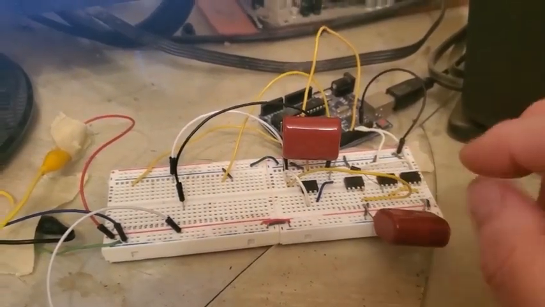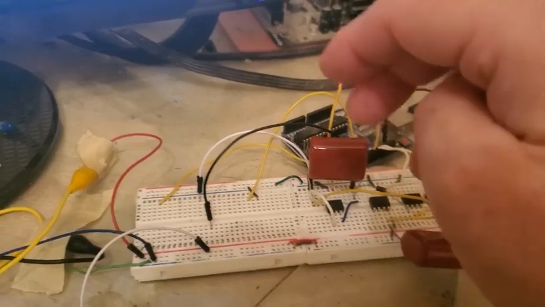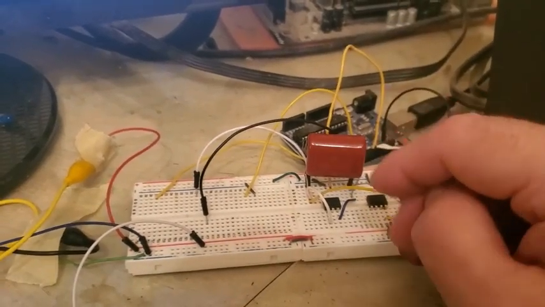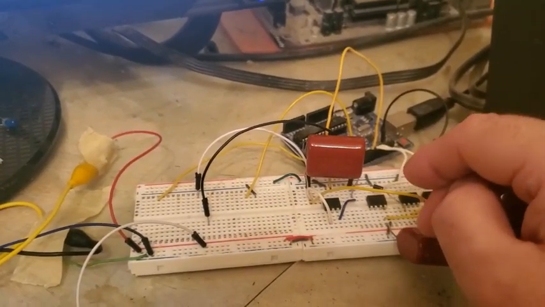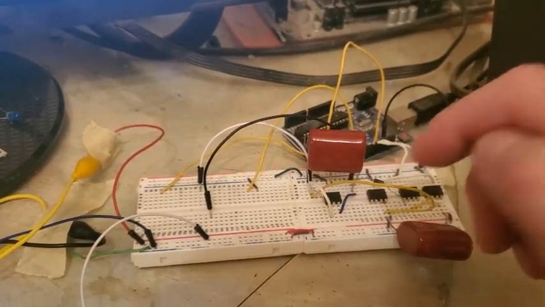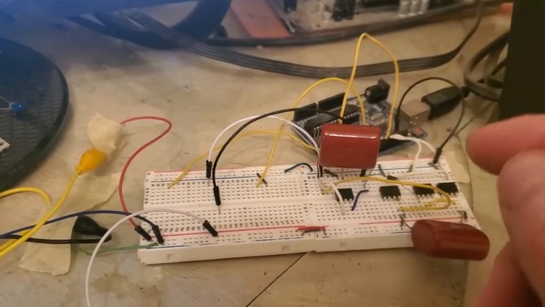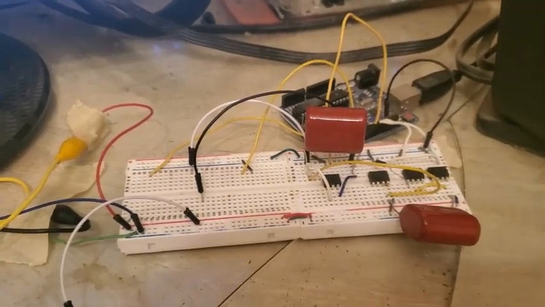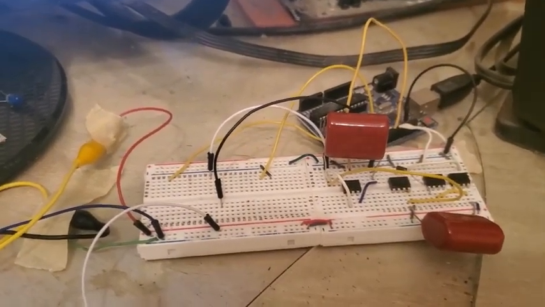Inductance L, resistance R, and capacitance C all factor into what your quality factor, or Q factor, is for things. Now, I'll just talk a little bit more, and then we'll fire something up, and then I'll show you some of the stuff from the spreadsheet as well.